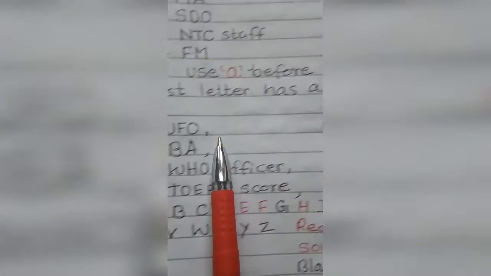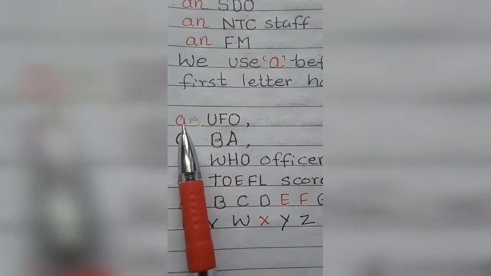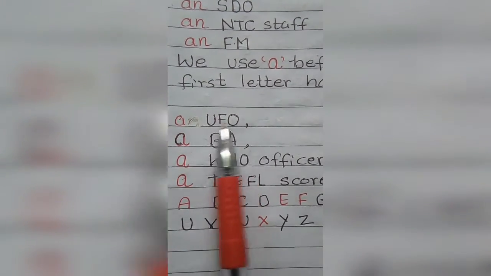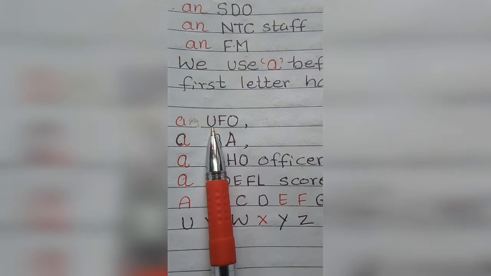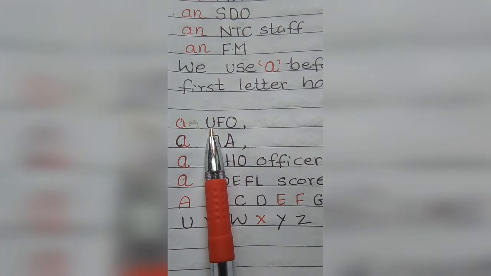We use a before an abbreviation whose first letter has a consonant sound. First letter has a consonant sound. Look here, first letter U, a UFO. Not an UFO. U is a vowel letter. I have already told you, U has a consonant sound.